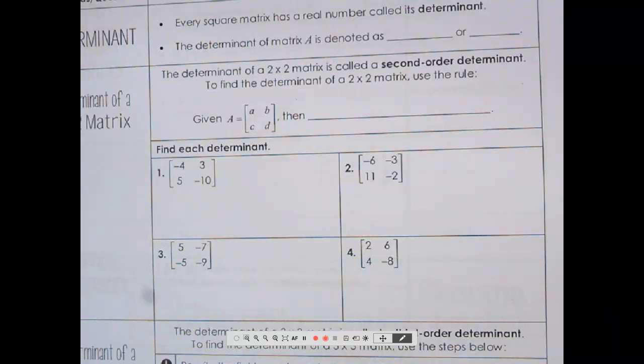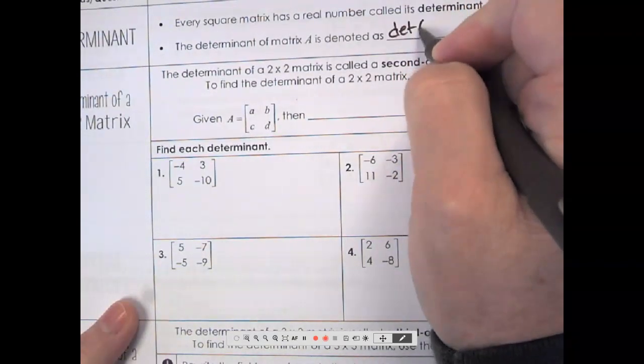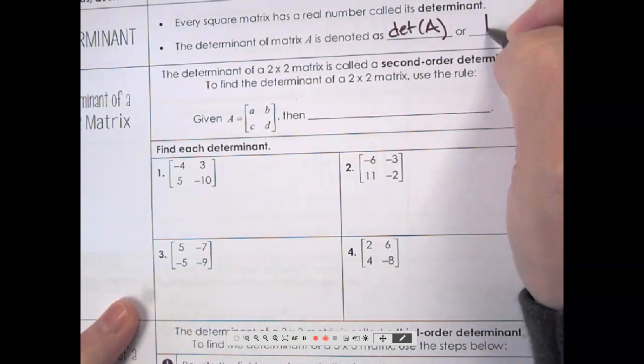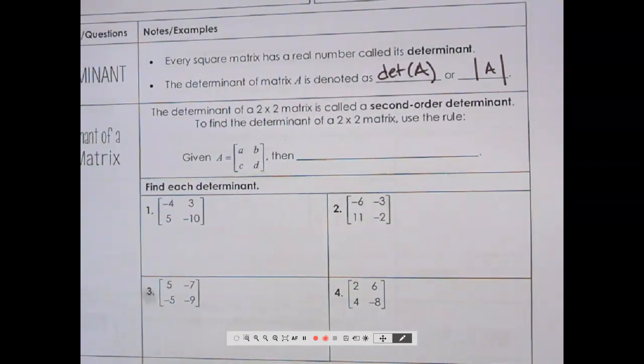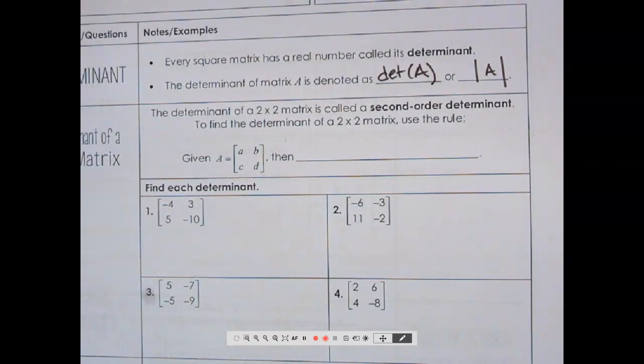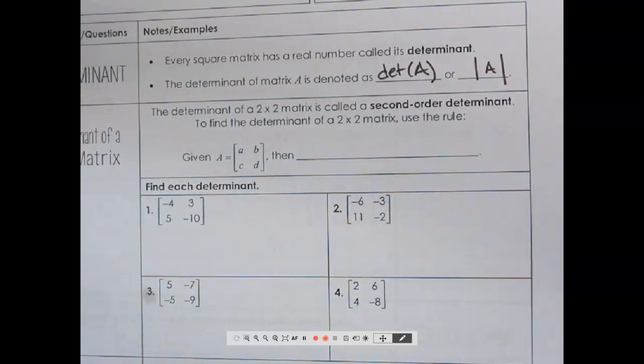The determinant of matrix A is denoted as det of A, or we put A in these vertical lines that kind of look like absolute value. But inside the absolute value, there will be all the numbers of a matrix, so it's not really hard to confuse it with absolute value. The determinant of a 2 by 2 matrix is called a second order determinant.